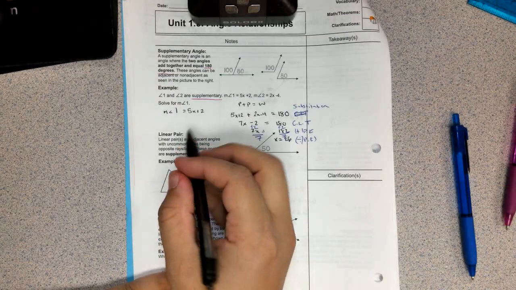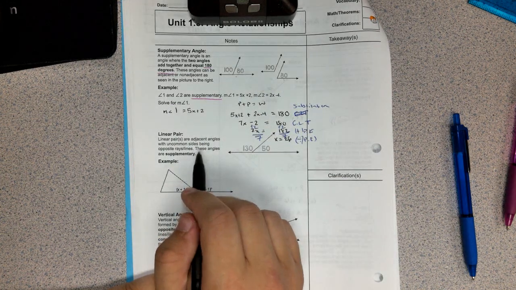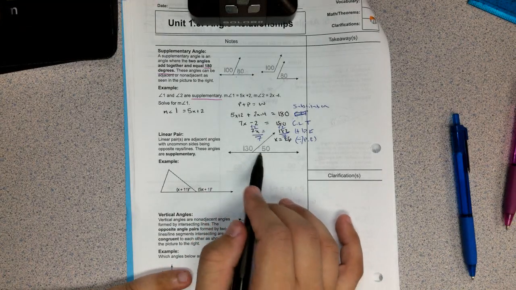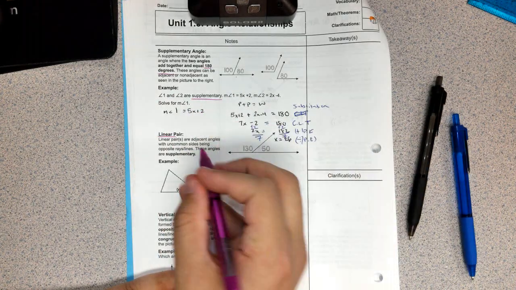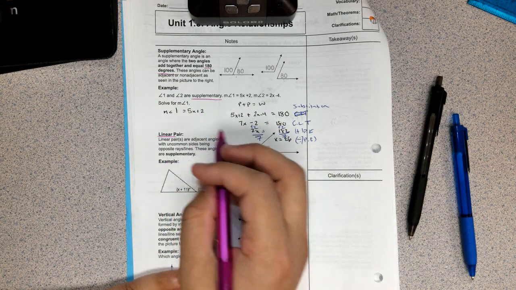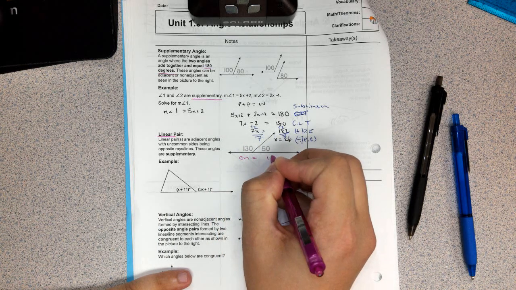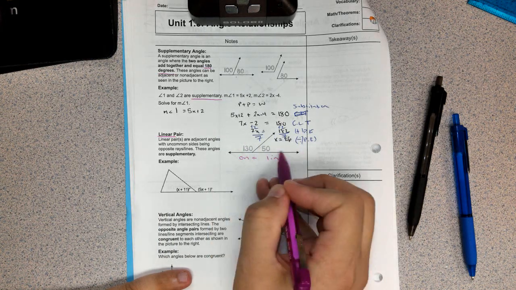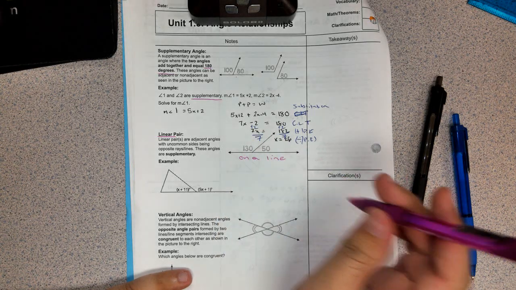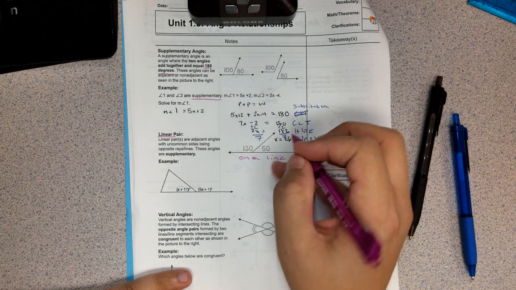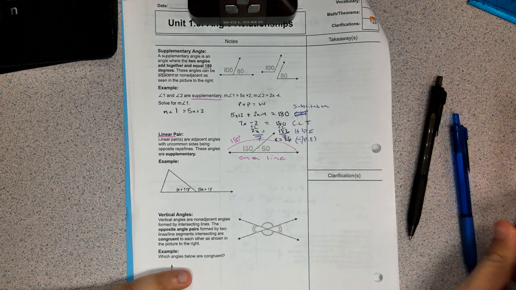Next, we have a special kind of supplementary angle, which we see here, which is known as the linear pair, which is the adjacent angle form of supplementary. The reason we call it a linear pair is because these angles are supplementary, but they're adjacent and on a line. Okay? The two angles are on a line, and therefore they are going to add up to 180 because a line is that straight angle. So we know that a line forms 180 degrees.